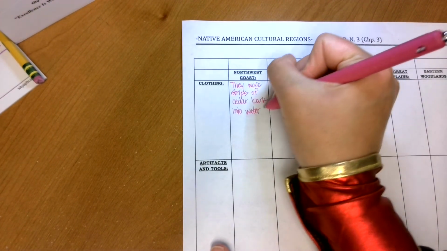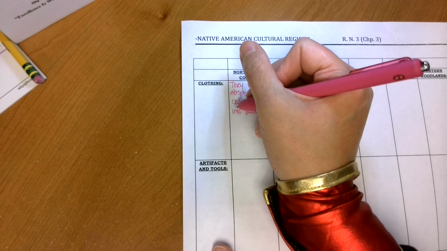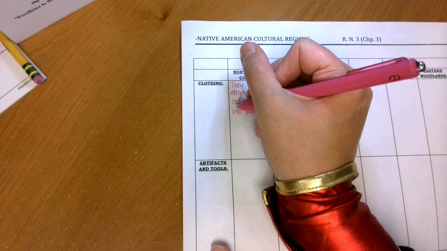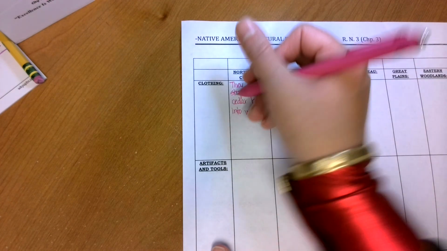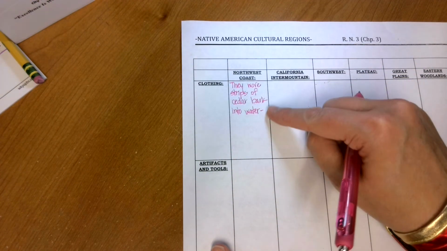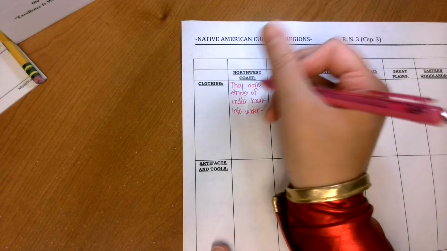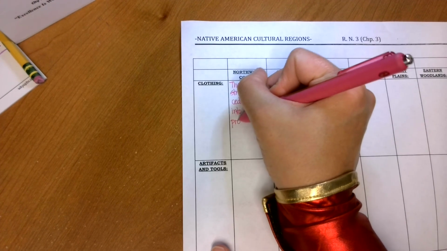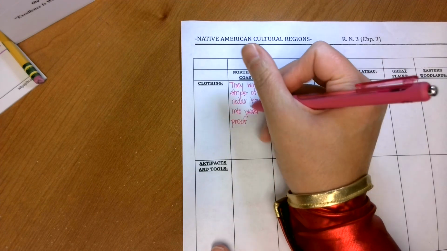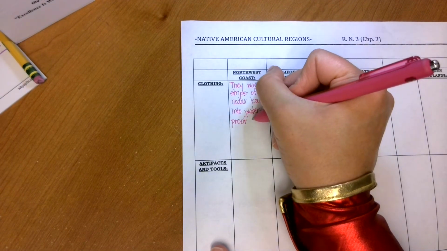And why do you think, let's think about this, why would that be helpful for the environment that they lived in? This is always important every time you're taking notes. Be asking yourself this question. That's what detectives do. They constantly try to analyze evidence and information that they're gathering and make sense of it and try to determine why that would make sense for this situation. Why would waterproof clothing be so beneficial for this environment?